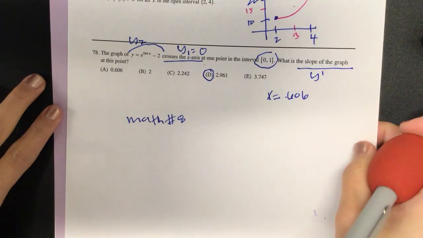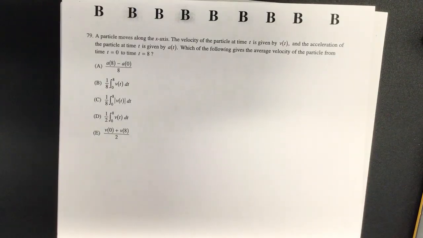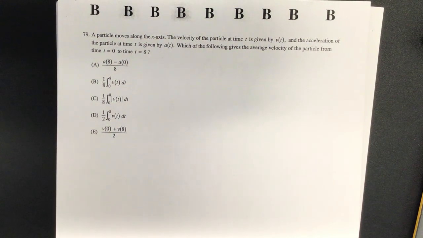Okay, cool. Let's read number 79, please. A particle moves along the x-axis. The velocity of the particle at time t is given by v of t. And the acceleration of the particle at time t is given by a of t. Which of the following gives the average velocity of the particle from time t equals 0 to time t equals 8? Okay, this is very wordy for no reason.